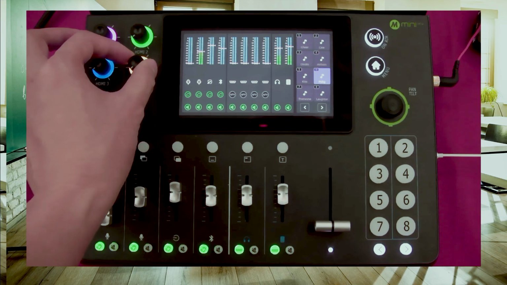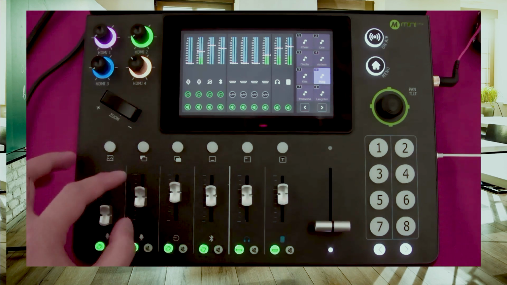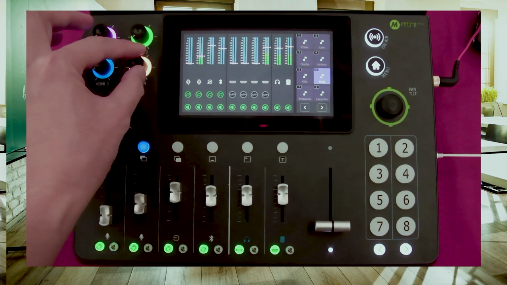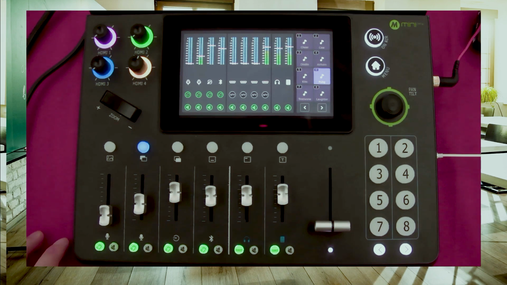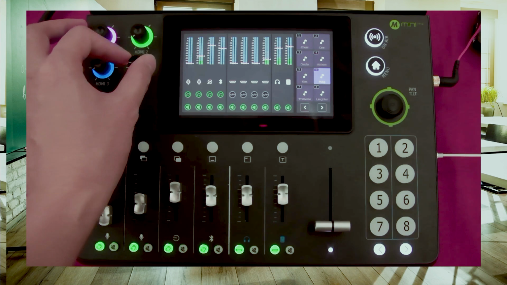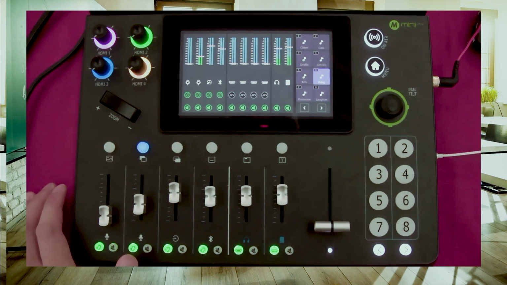And let's go to HDMI 4. Up this one. So that's the four HDMI input channels.